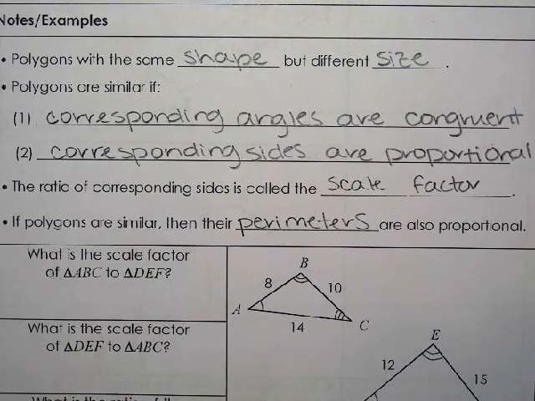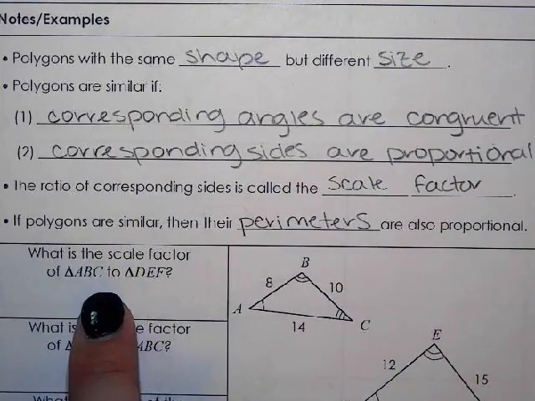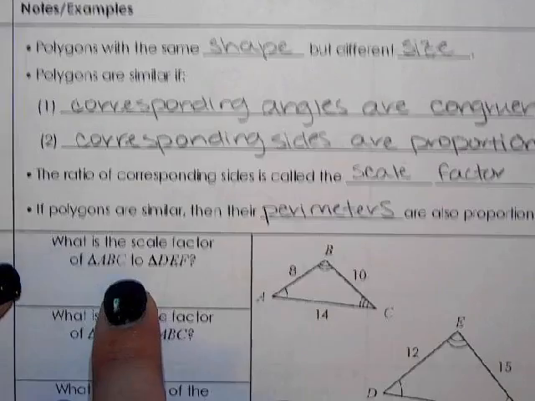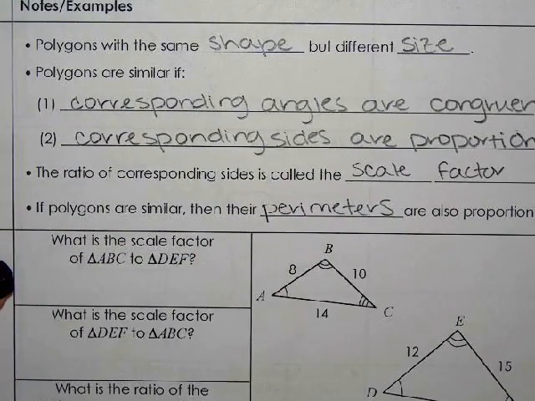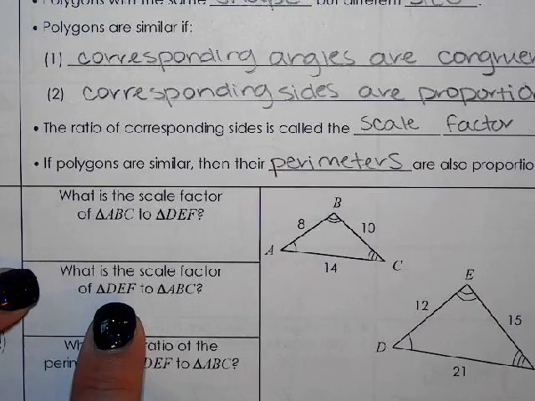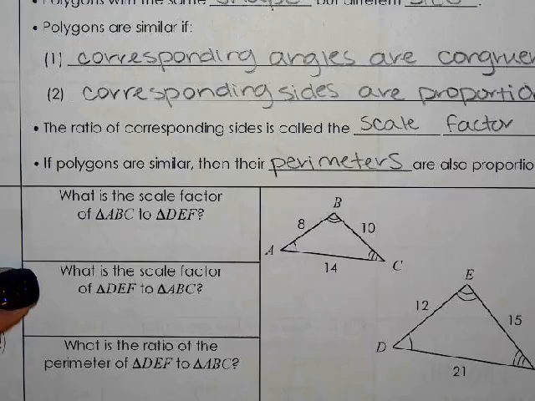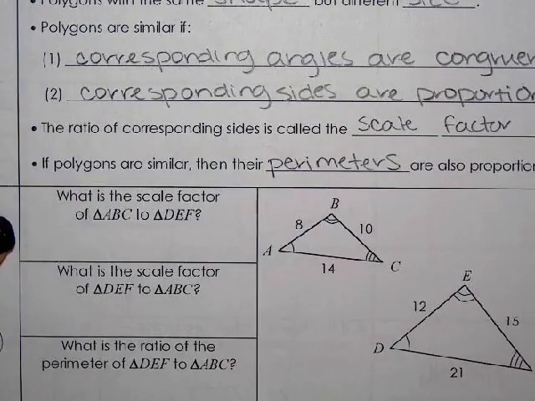All right. So, what is the scale factor of ABC to DEF? So here's how we're going to write it. You have to be very careful here because the order matters, because you'll notice the next question is DEF to ABC. See how they switched it? You have to be very careful in your notes because it switches depending on the order. This is very important because it is going to confuse you later if you don't have this in your notes.